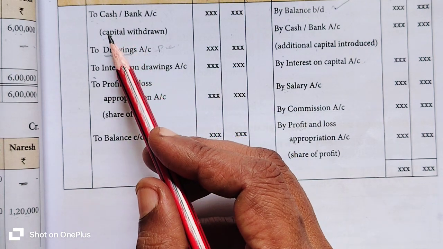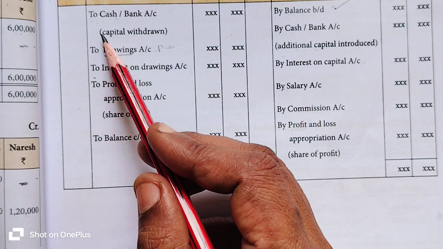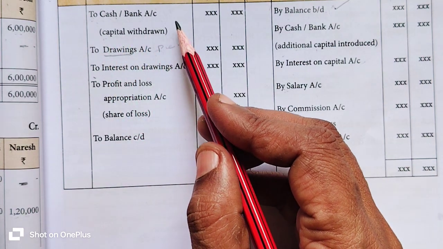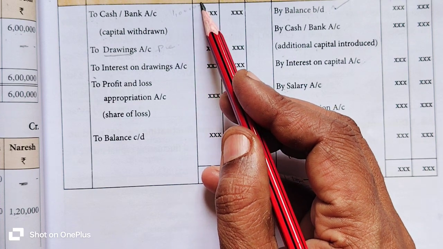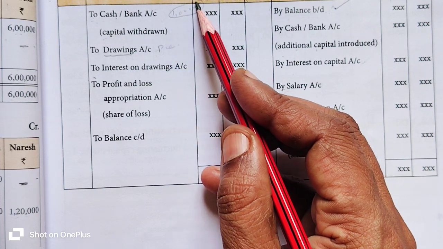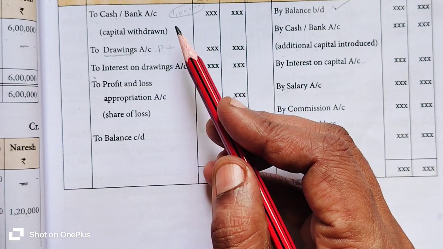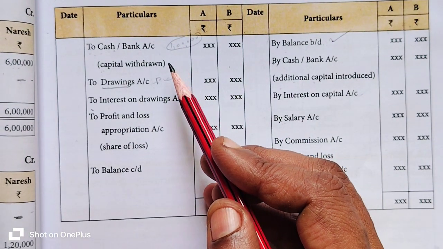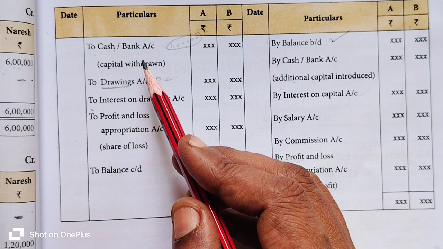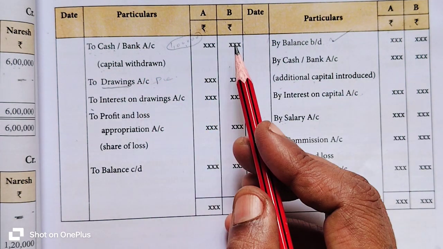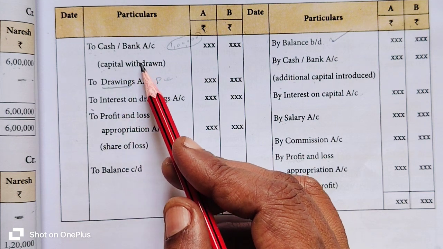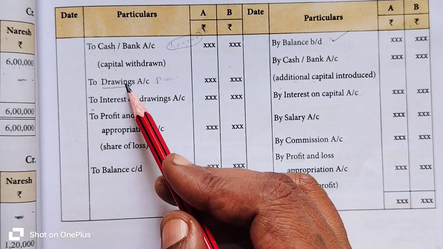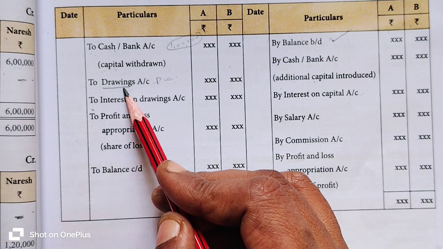But withdrawn capital: let's take partner A introduced capital of 1 lakh rupees, then he withdrew that whole amount of 1 lakh rupees from the business. He left the business, he withdrew that whole capital. So withdrawn capital is different from withdrawn cash.